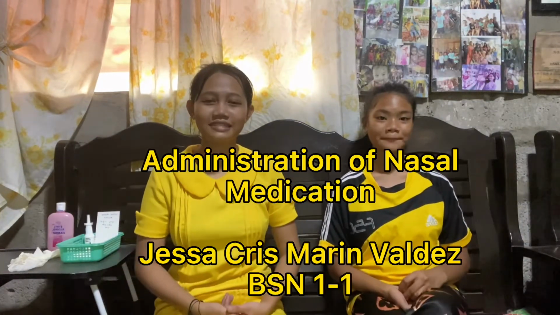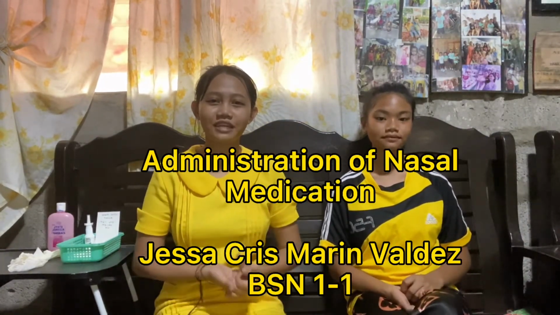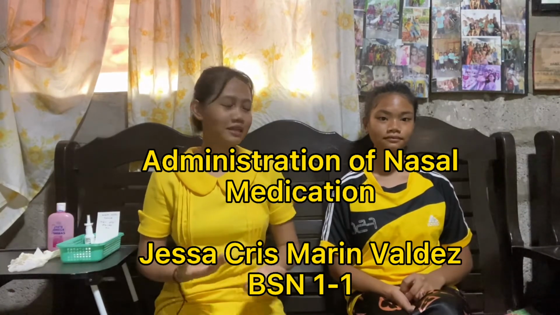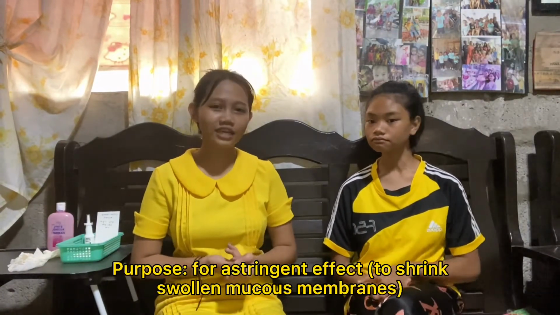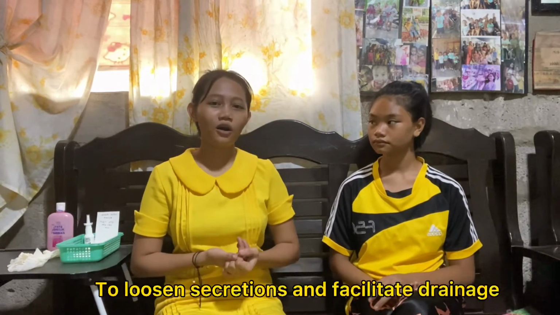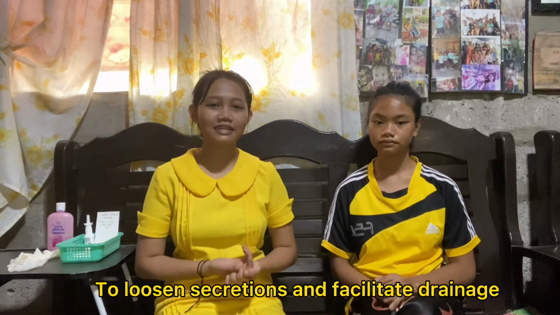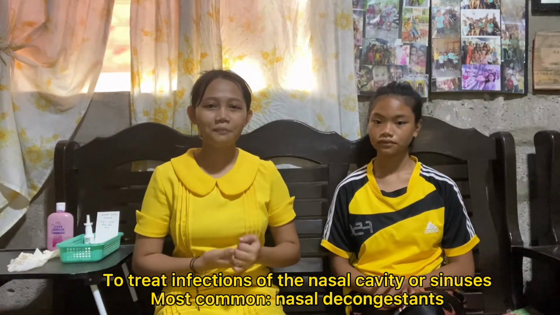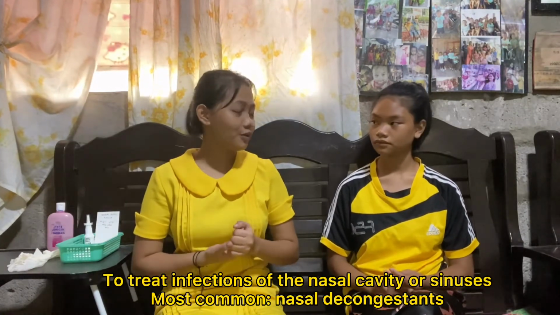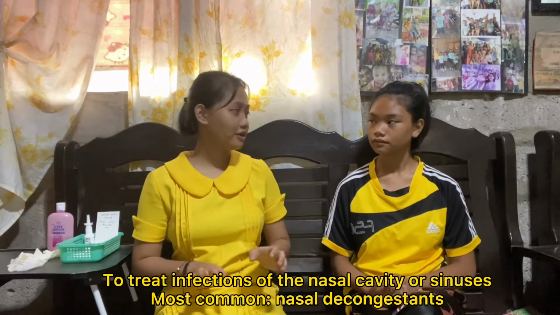I'm Jessica Valdez, and I will be going to perform the written demonstration for administering nasal medications. So the purposes of this procedure po is for astringent effect, to shrink swollen mucous membranes, also to loosen secretions and facilitate drainage, and lastly is to treat infections of the nasal cavity or our sinuses po. So the most common is our nasal decongestants po.